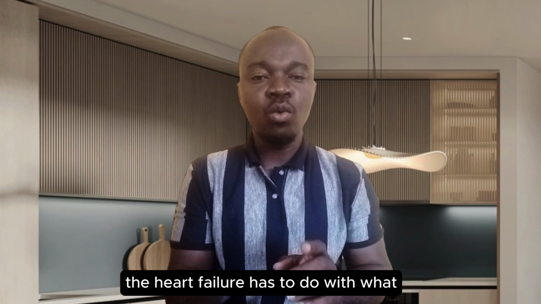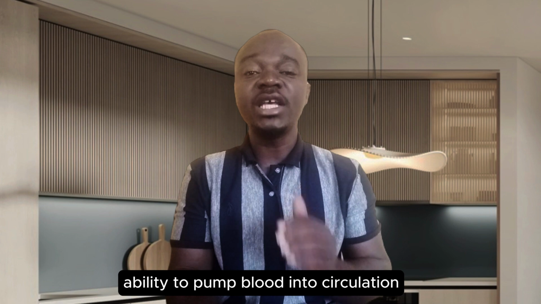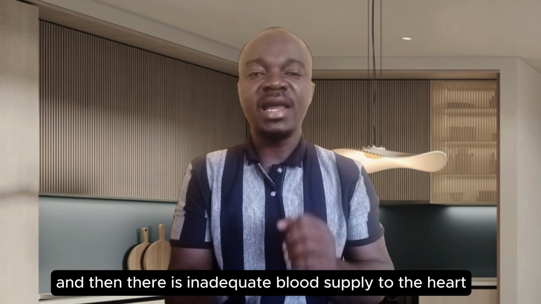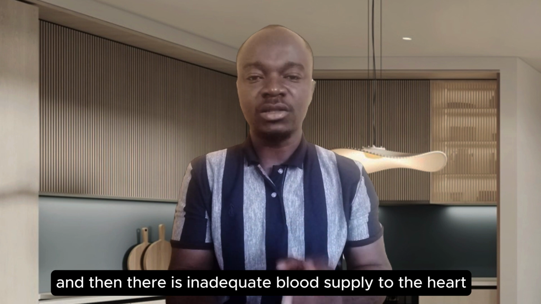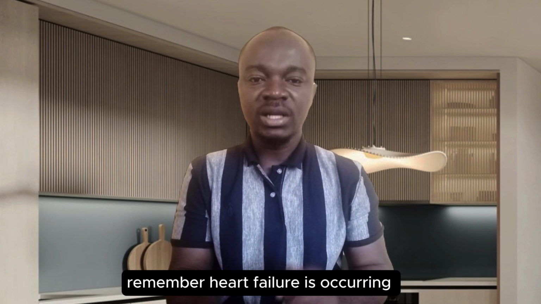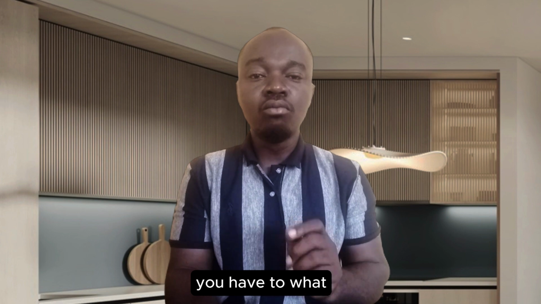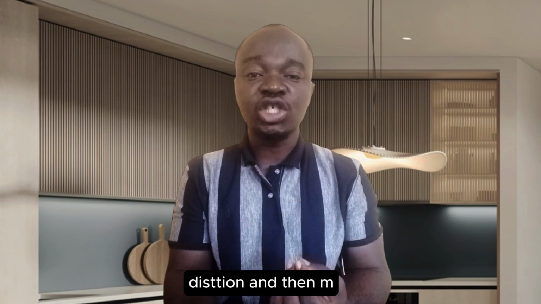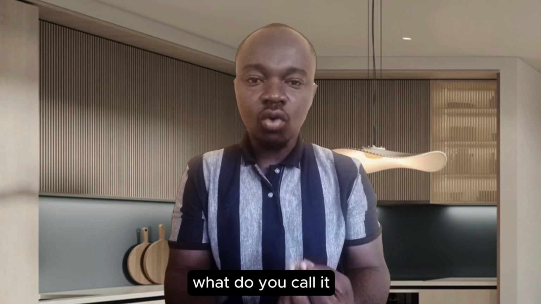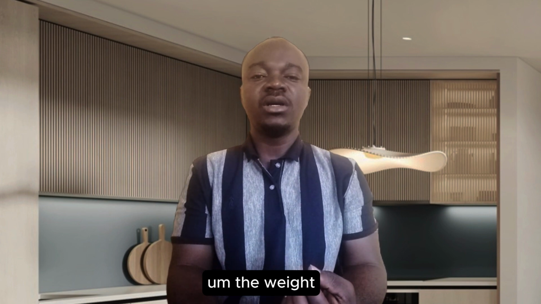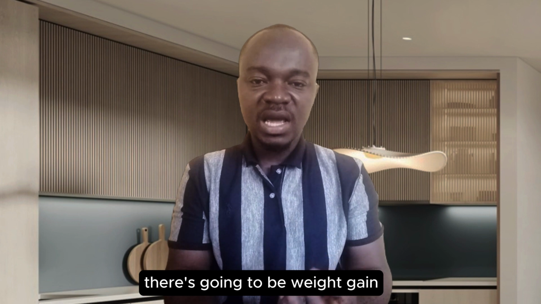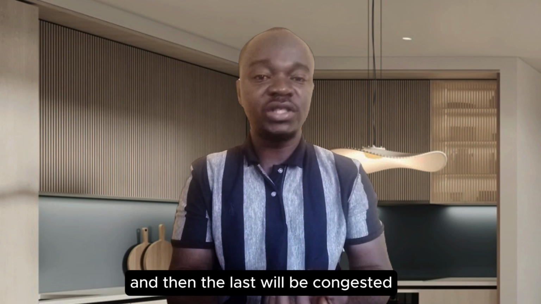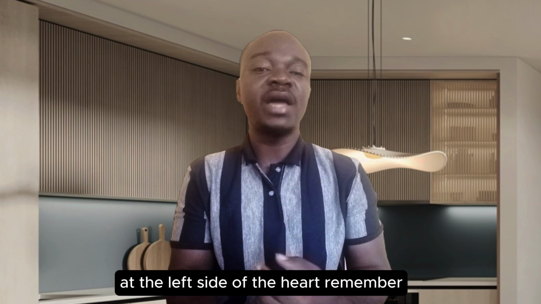Remember, heart failure has to do with the ability to pump blood into circulation. Now, if the heart murmur occurs and then there is inadequate blood supply, remember, heart failure is occurring. That is why we say you have to monitor for signs of heart failure, like generalized edema, jugular vein distension, and weight gain, and then sometimes confusion will start occurring, and then the lungs will be congested when it happens at the left side of the heart.